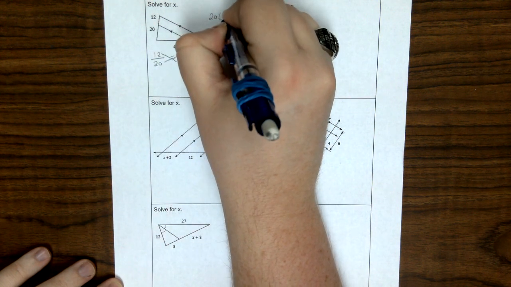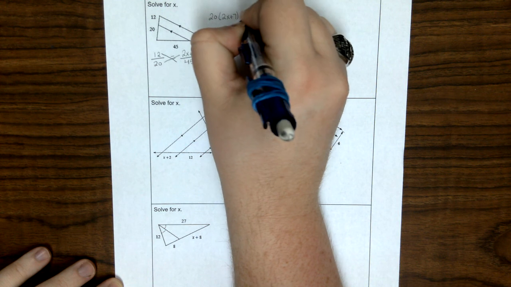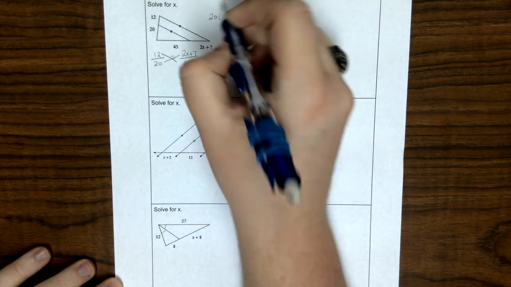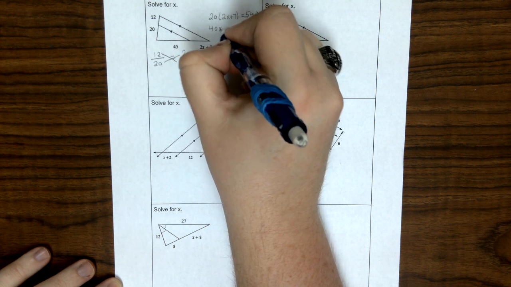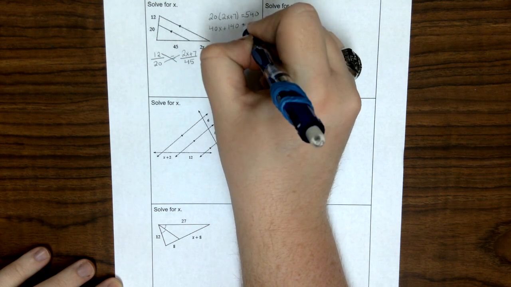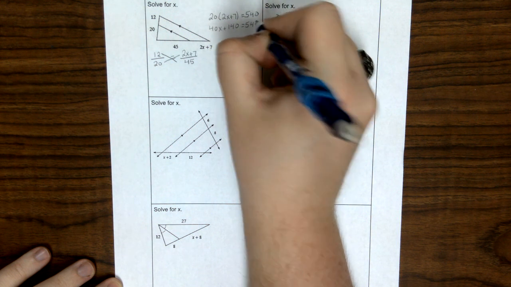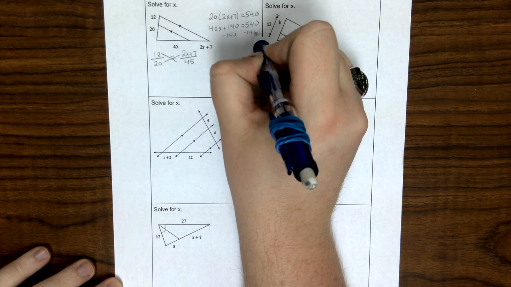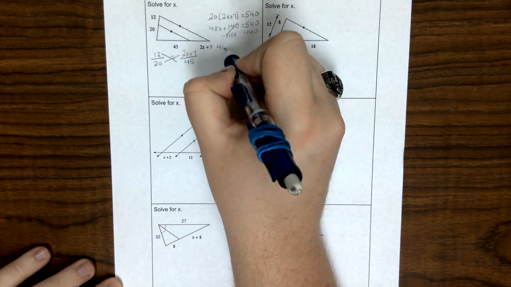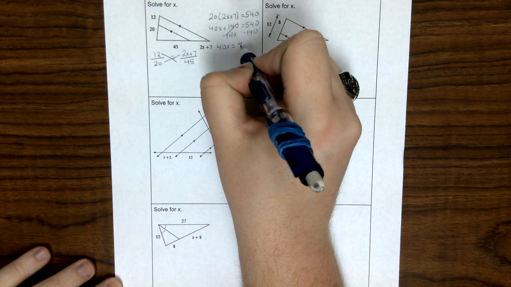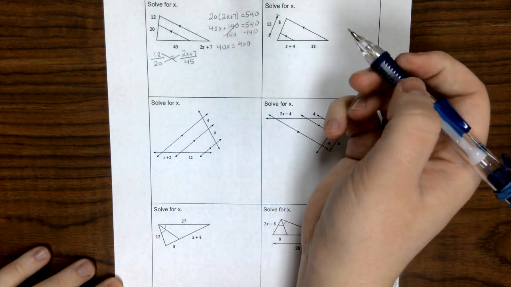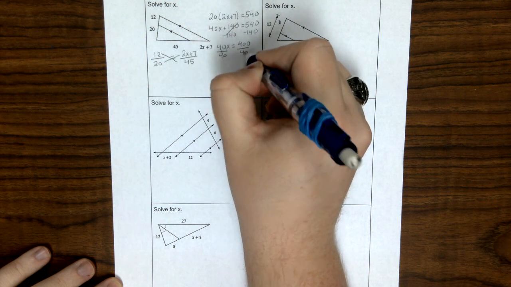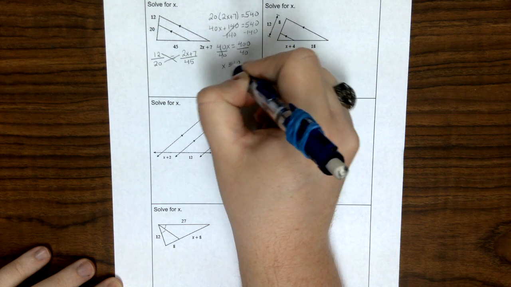So 20 times 2x plus 7 equals 12 times 45, which is 540. Do your distribute. And now we'll subtract the 140. That ends up being 400. We'll divide by 40. X equals 10.